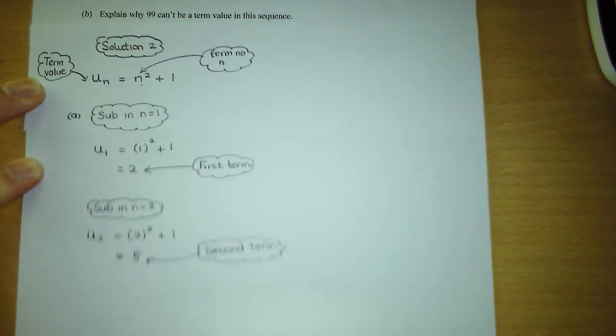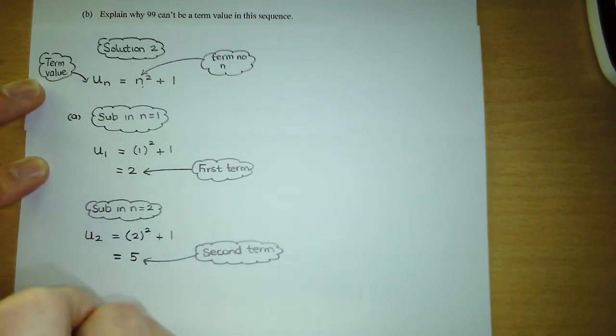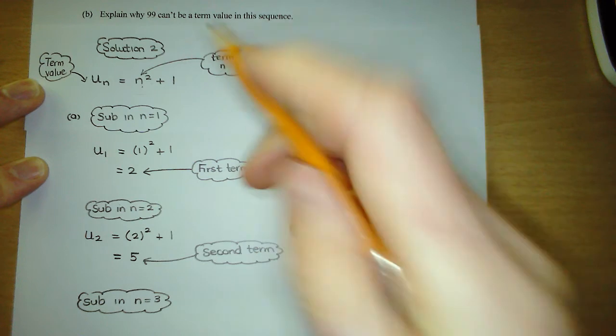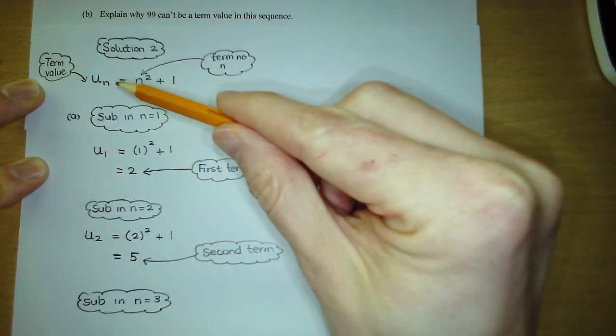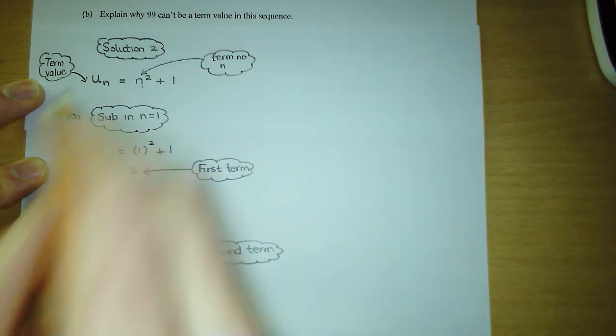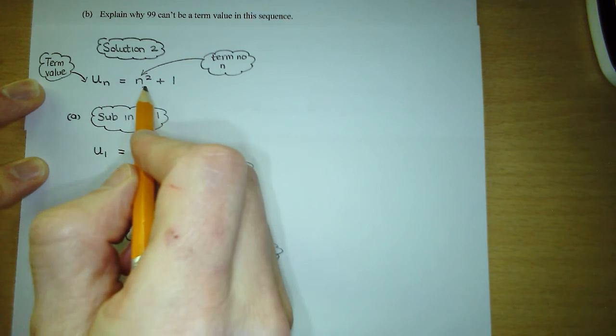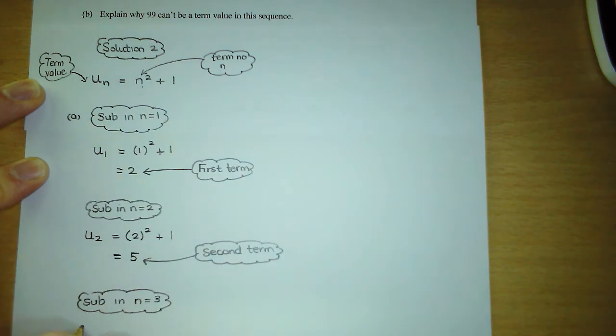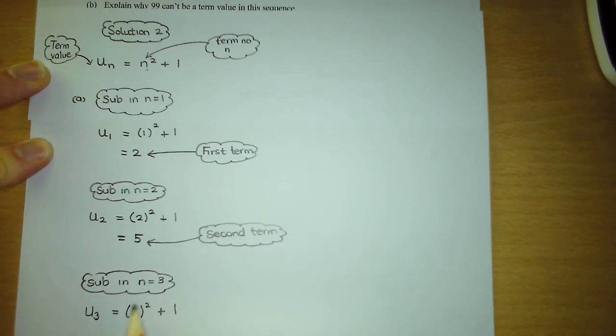Okay, let's get the third term in the sequence. So we're now going to sub in n equals 3. So we go back to our nth term formula and replace everywhere we see n with 3. So we're going to get u3 equals 3 squared plus 1. And again, make sure this 3 is going in brackets because you're subbing a number into a formula that has a power.